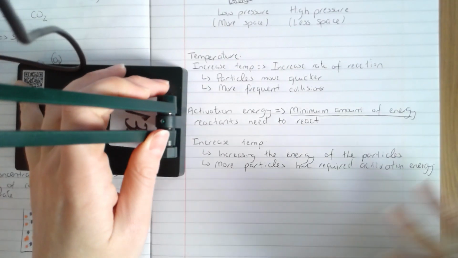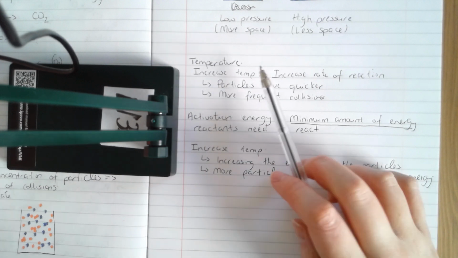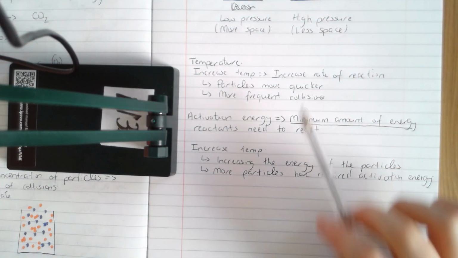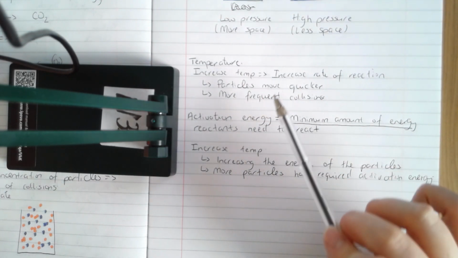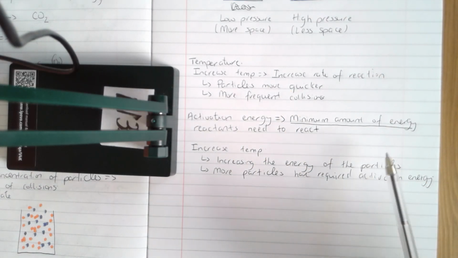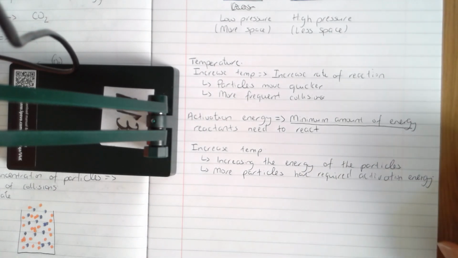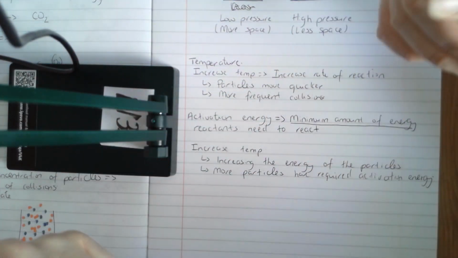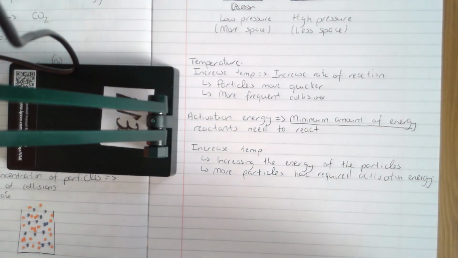So anytime you are asked about temperature and why increasing the temperature increases the rate of the reaction, you have to give me two reasons. You have to say, if you increase the temperature, the particles are moving quicker, so are more likely to collide, you get more frequent collisions. But you're also giving the particles themselves more energy. And if they've got more energy, then more of them are going to have the required activation energy. That means when they're actually colliding, more of those collisions are going to be successful. Less of those collisions are just going to result in them bouncing off each other. And you're going to have more successful collisions where they're colliding with enough energy to actually react.